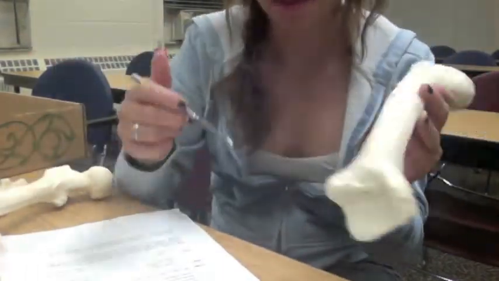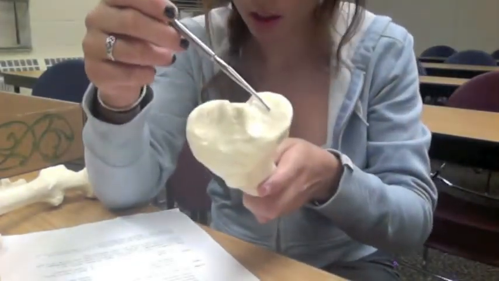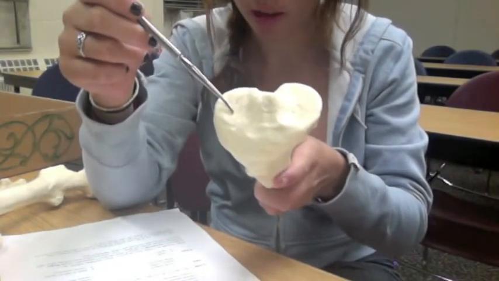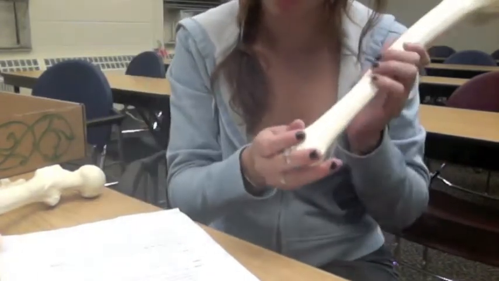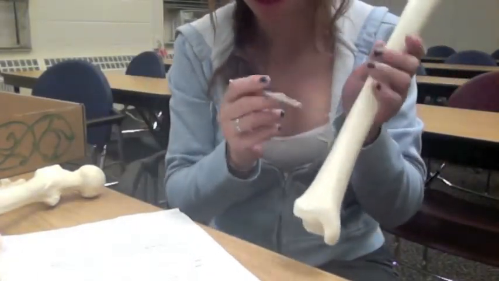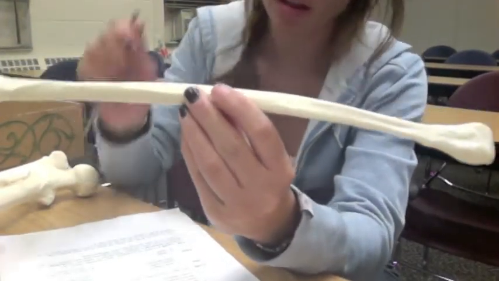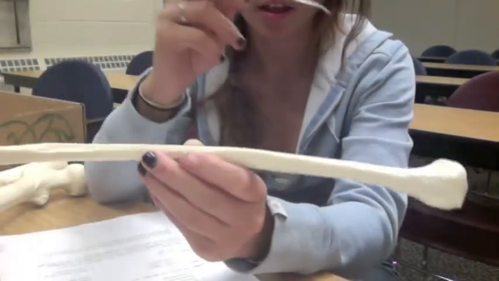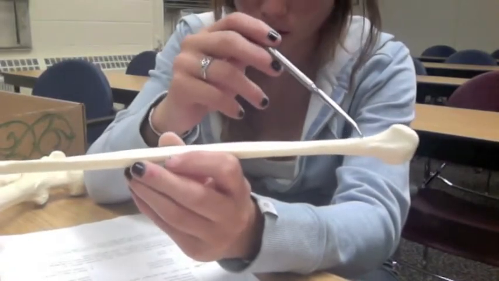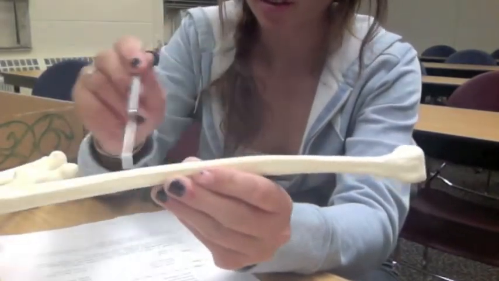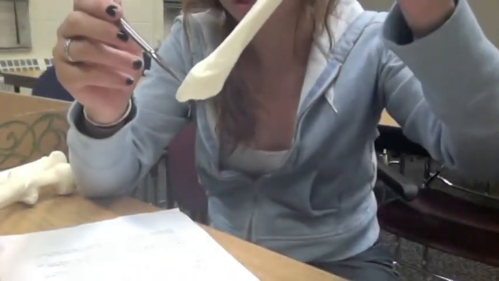This is the tibia. You have the medial condyle and the lateral condyle, the tibial tuberosity, the anterior crest, and the medial malleolus. This is the fibula. This is the head of the fibula and the neck of the fibula, the shaft, and the lateral malleolus of the fibula.